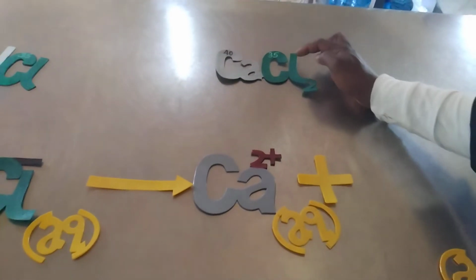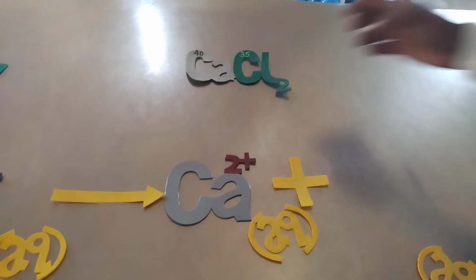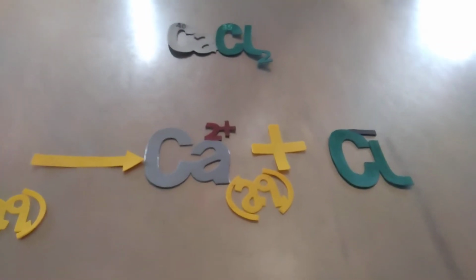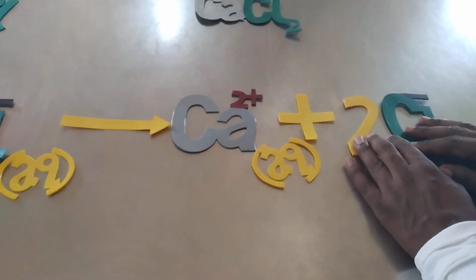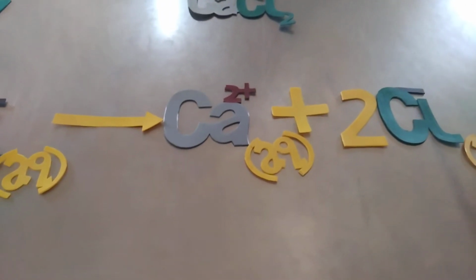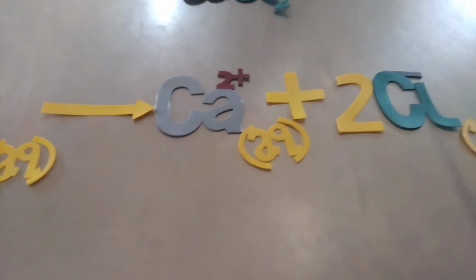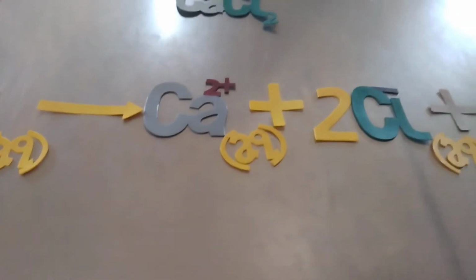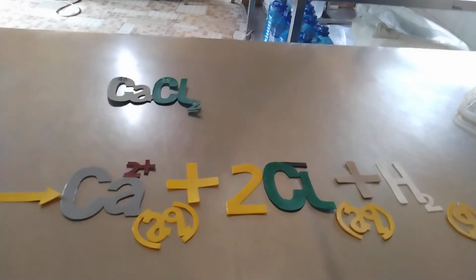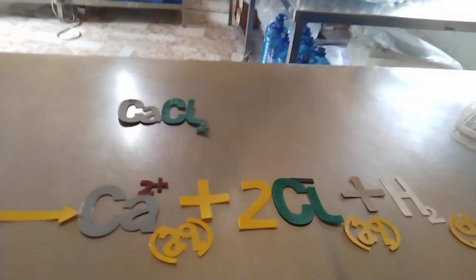These 2 stand for this chloride ion there. So we put a chloride ion there and a 2 like this. You see? Remember, this is a balanced chemical equation, and aqueous. Plus, now, our hydrogen gas. Remember, hydrogen gas is not soluble, so it's going to remain like that. So this is our equation.